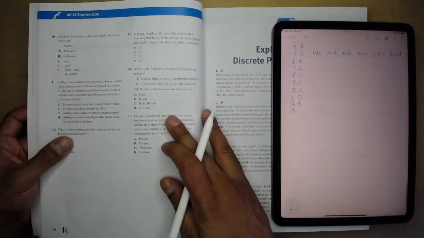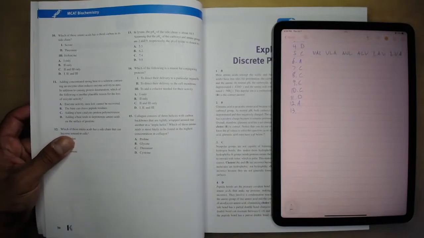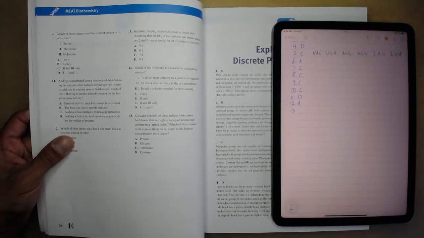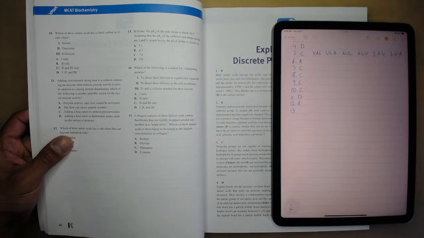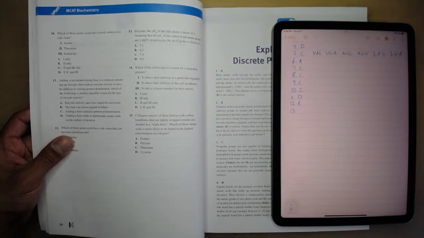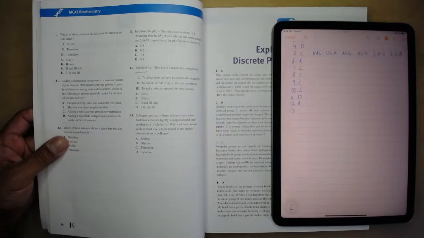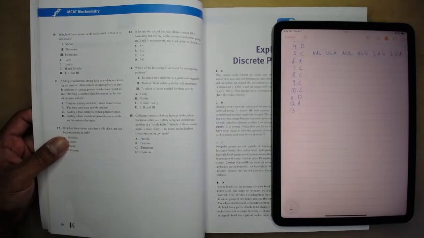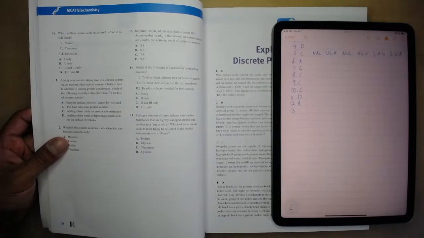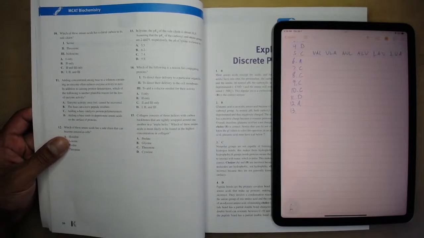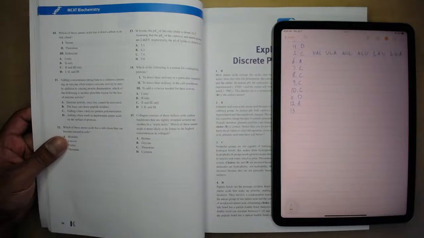13, in lysine, the pKa of the side chain is about 10.5. Assuming the pKa of the carboxyl and amino groups are 2 and 9, respectively, the pI of lysine is closest to, so there's one at 2, one at 9, one at 10.5. The pI is going to be between 9 and 10.